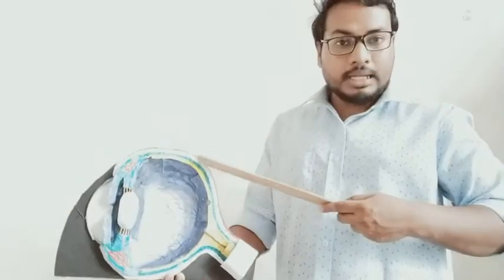Next, you can see the green line. What it does, it's another thin layer of tissue which is darkened in color. Why is it darkened in color? Because, as you all know, our eye is only sensitive to white light. White light has many components.